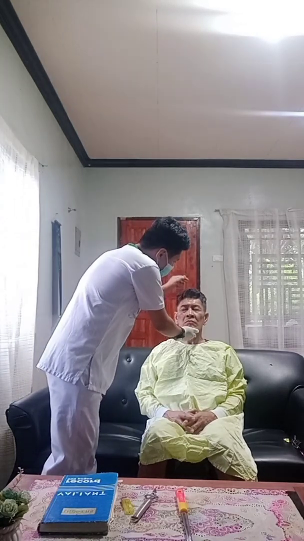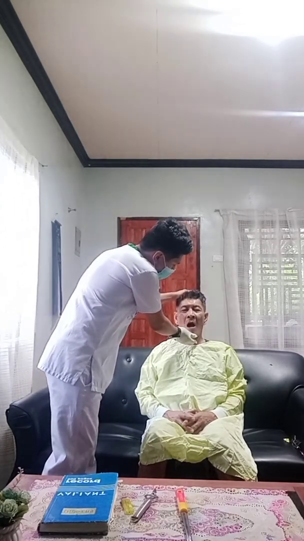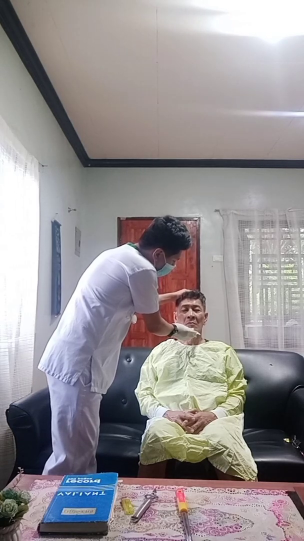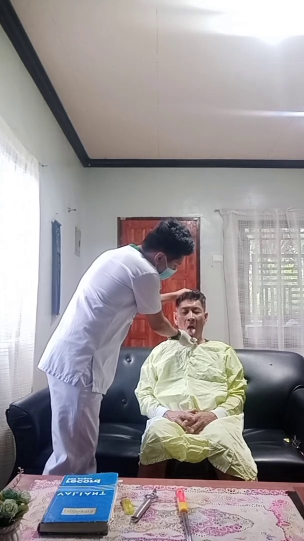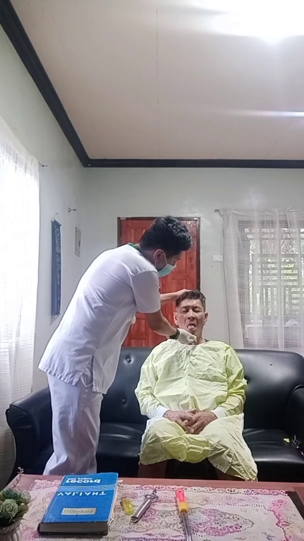It is the hypoglossal, the tongue. We're going to check the protrusion of the tongue. Sir, can you please stick out your tongue? Okay, so in this case, the patient is able to protrude his tongue.